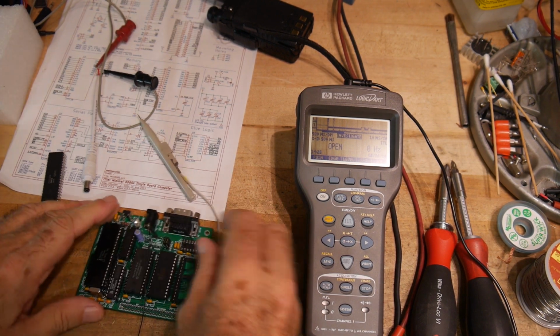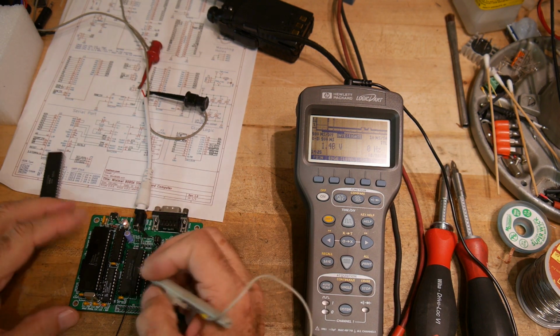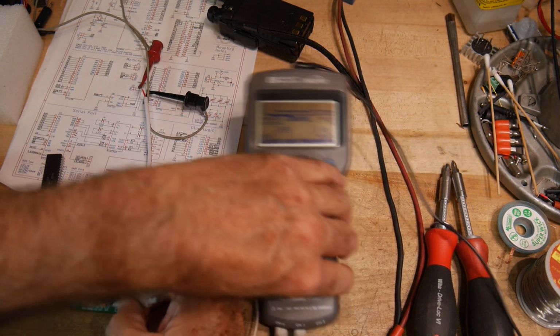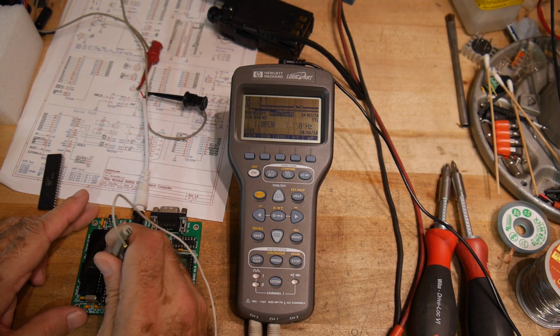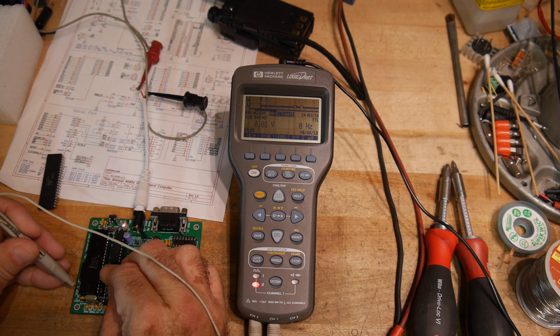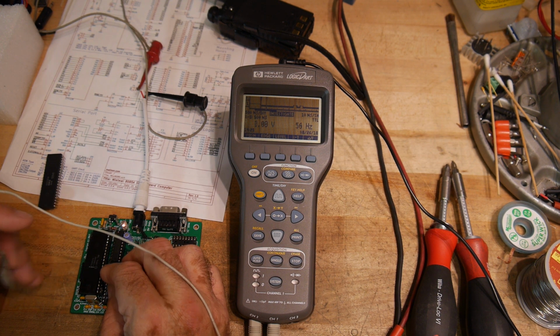So there we go. Let's pop it in. Do we have a clock? Let's see the side of the camera. We have a clock. We have RAM, we have ROM, and the SOD pin is low and not toggling. So it does exactly the same thing.